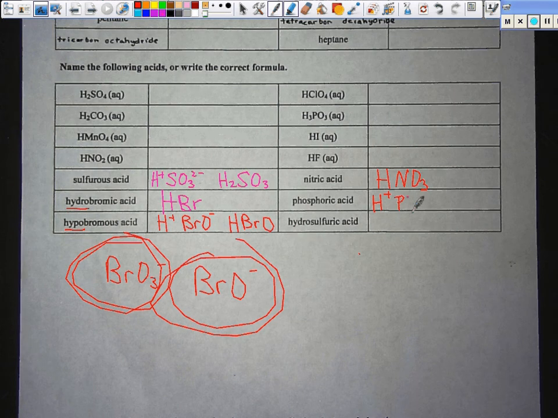And the last one, hydrosulfuric. Well, as soon as you see hydro, what does that mean? There's no O. But be very careful. Please be careful here. H is a plus. However, what group is sulfur in? 16. So what's its charge? 2 negative. So when you crisscross, what should you have gotten? H2S. Very good. That's the hardest one.